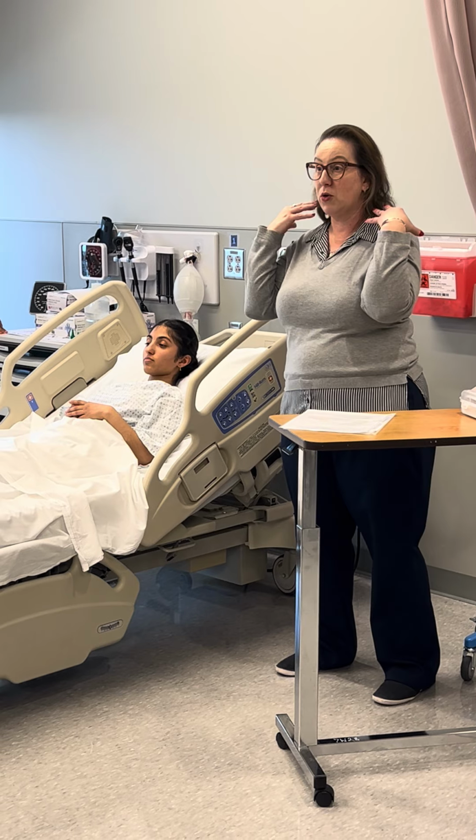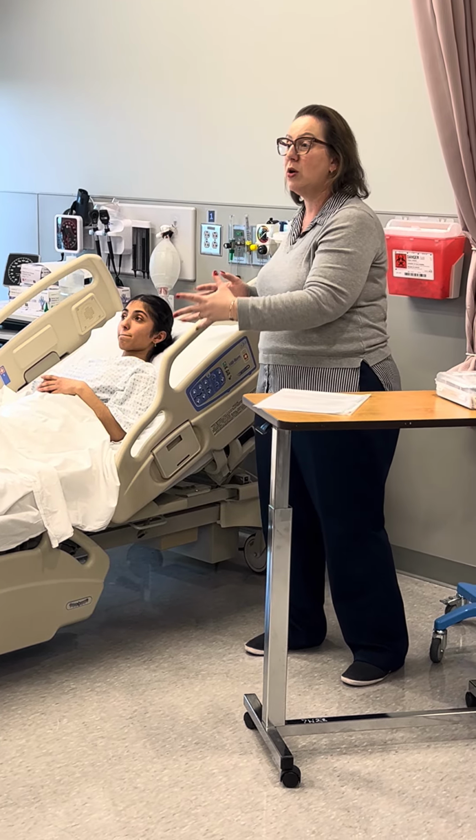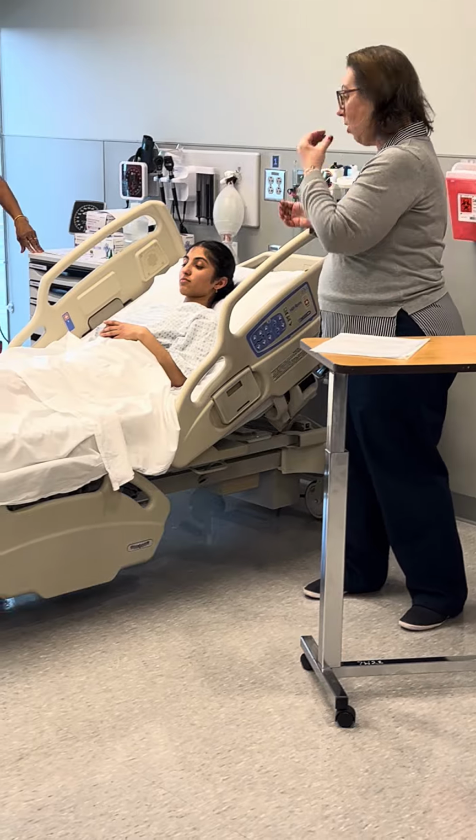Her hair is well groomed. Her face, you know, she doesn't have any body odor. Her teeth are intact.